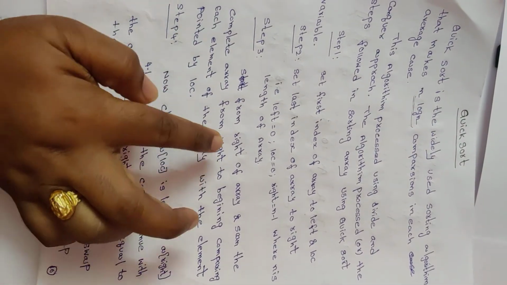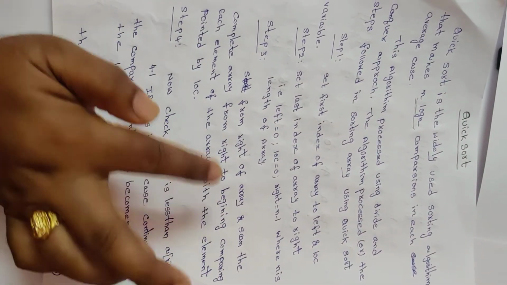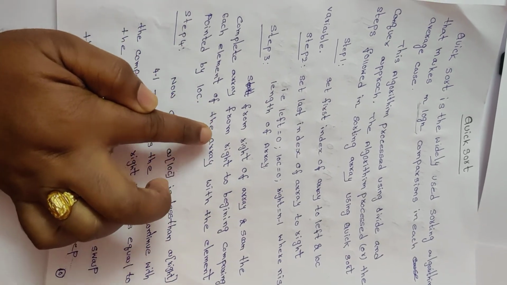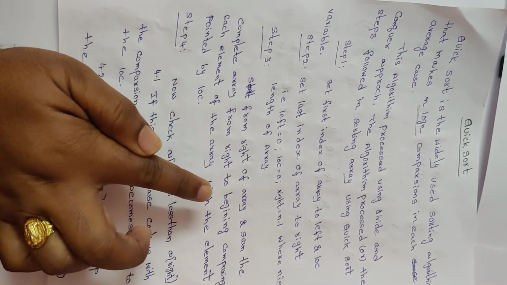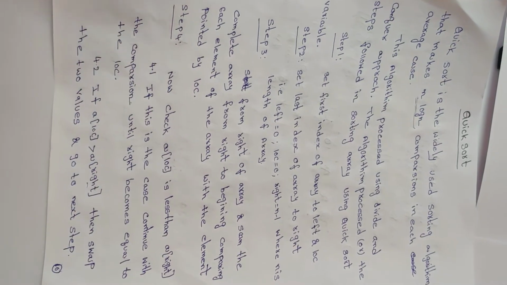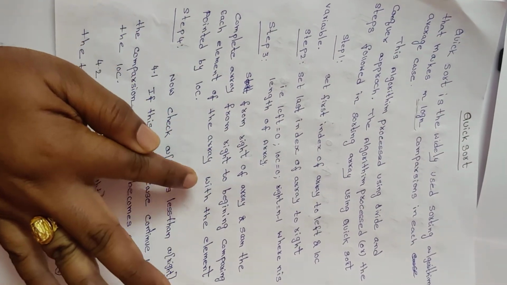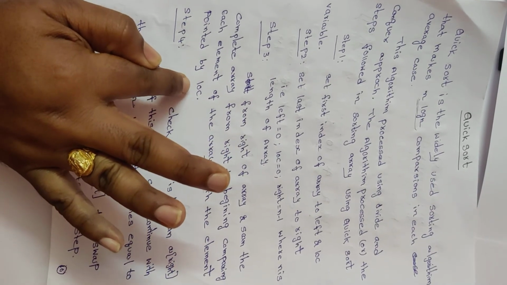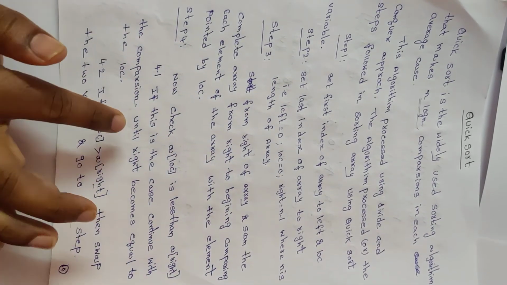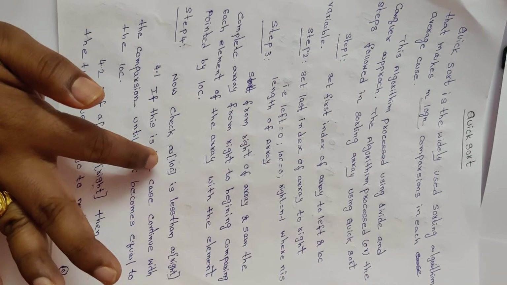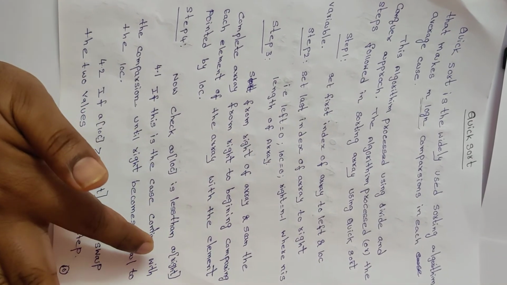Starting from the right of the array, we scan the complete array from right to beginning, comparing each element with the element pointed by the location. Now we check whether a of LOC is less than a of right.